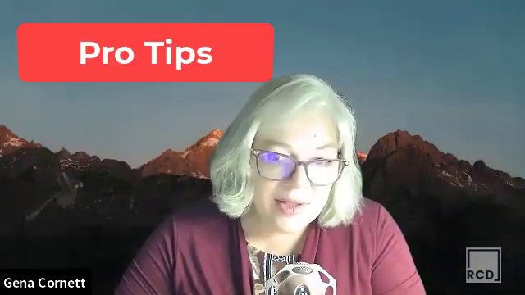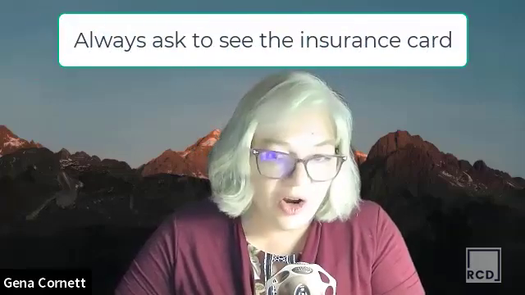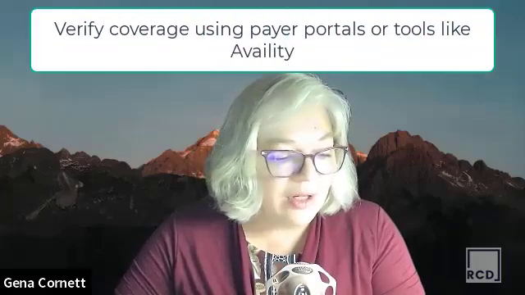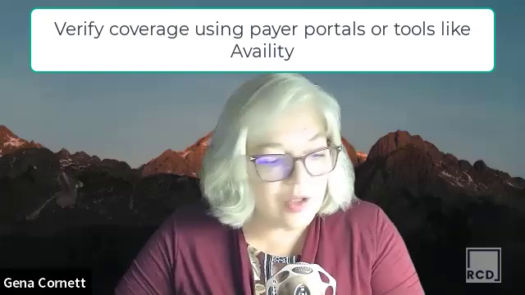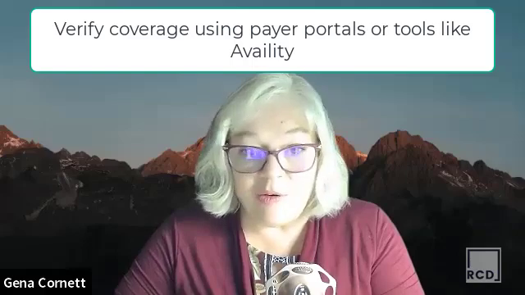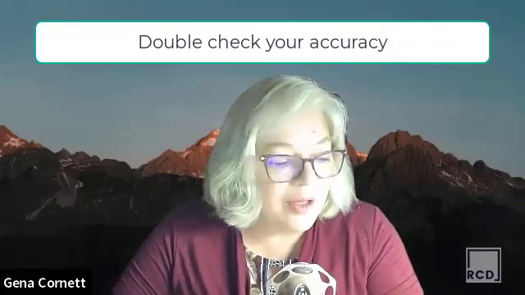Here are 5 tips to streamline your patient registration. Always ask for the insurance card, and always collect the most up-to-date card and check the effective dates. You're going to want to verify coverage, and the best way to do that is to use tools like portals and insurer websites. You may have access to programs like Availity, but you need to verify those benefits and confirm active policies. Double check your demographics that you've entered. Make sure that the patient's name and date of birth and ID match the payer records.